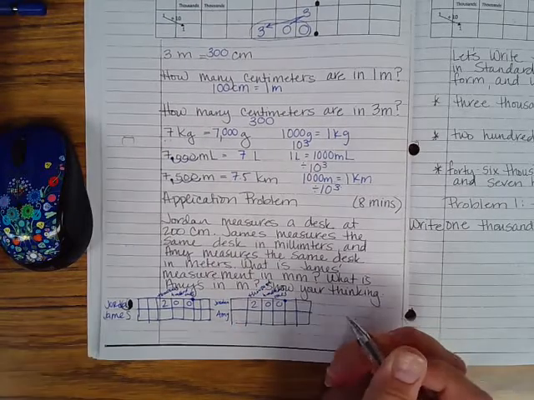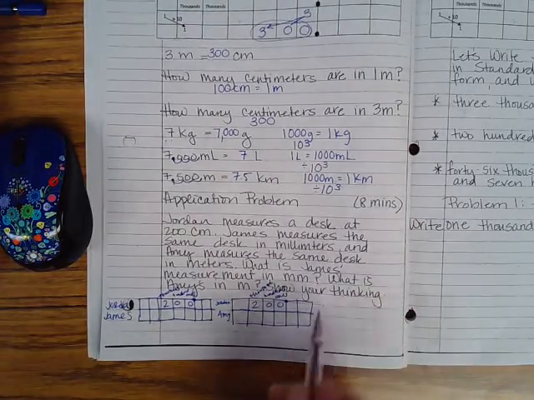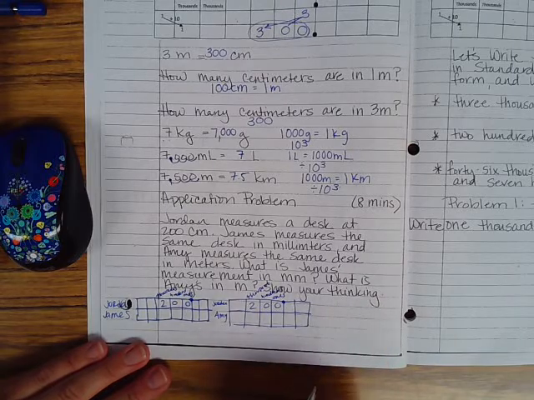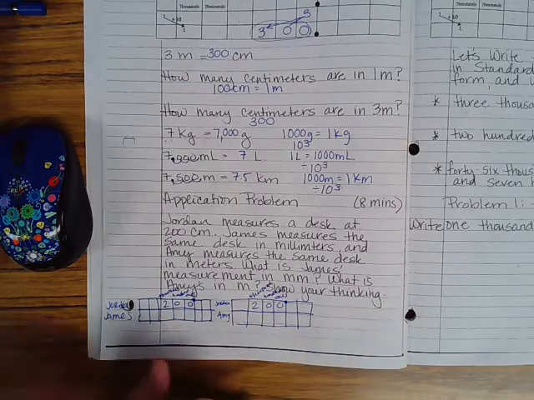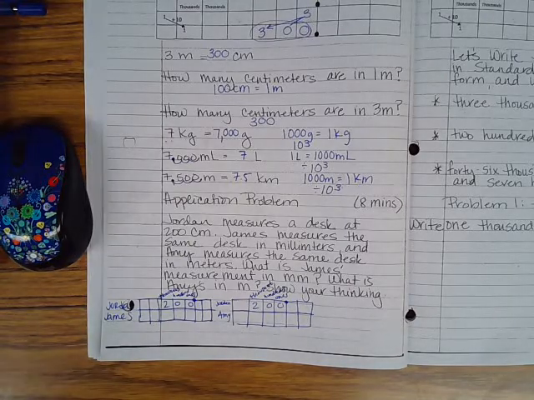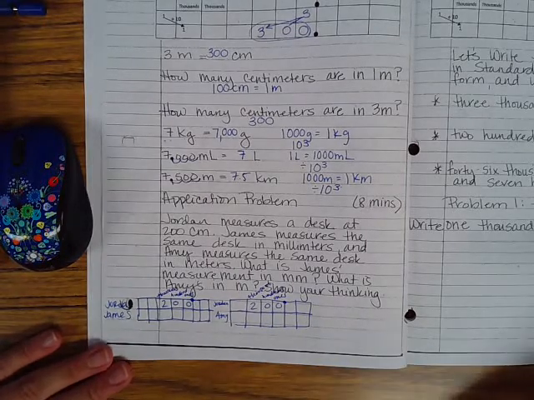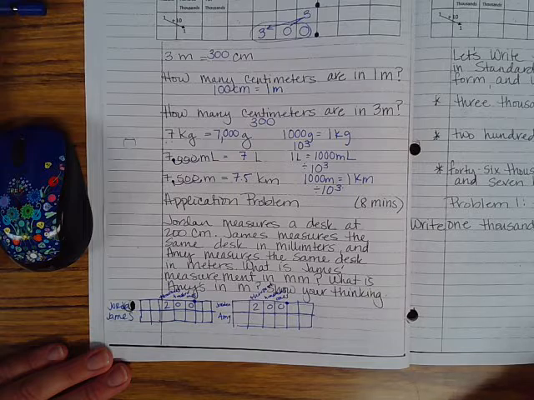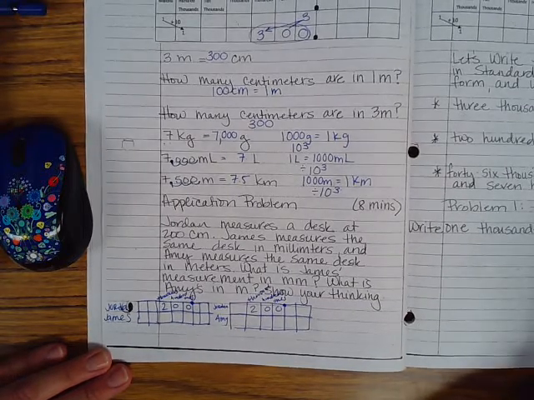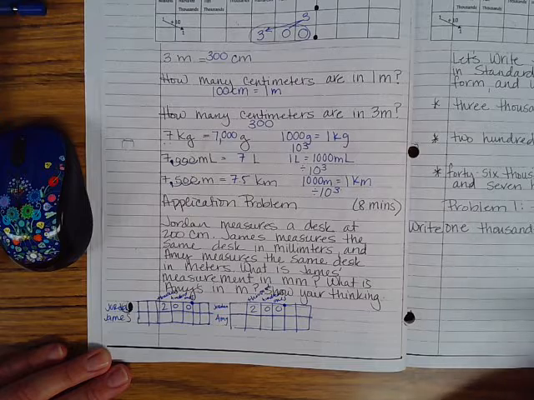All right. So if James measures the same desk in millimeters, how are we moving? Are we moving to the right or to the left? Are we multiplying or dividing? So millimeters is going to be a little bit smaller, so we're going to be multiplying by 10.